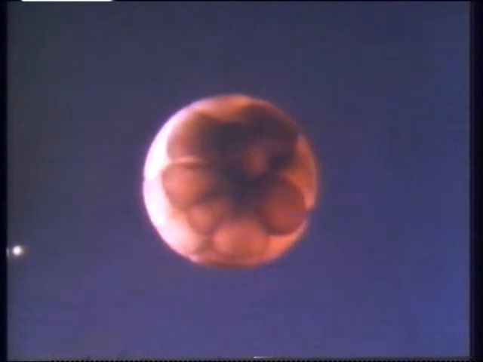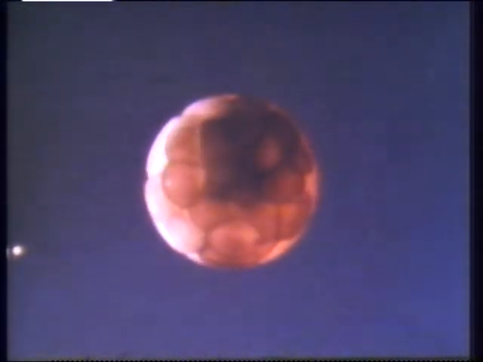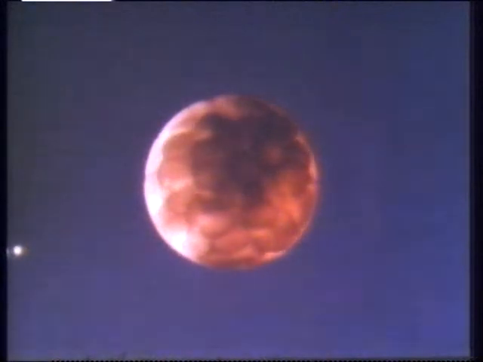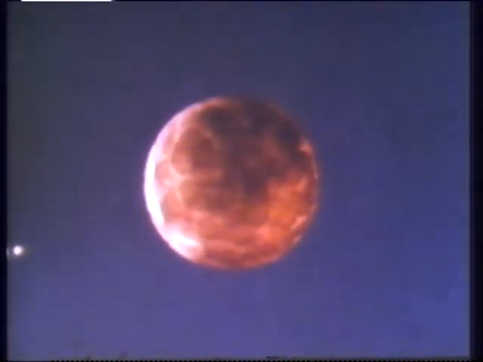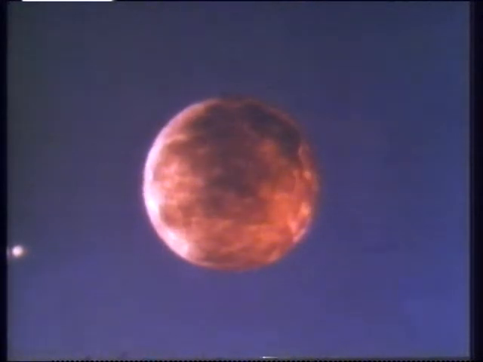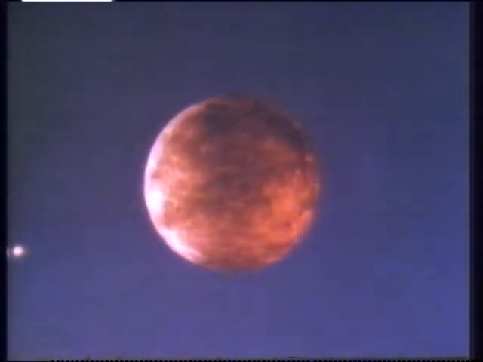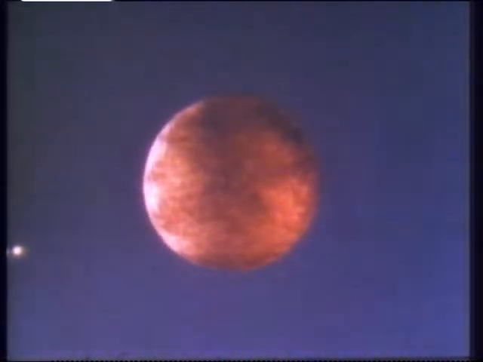Speeded up 500 times, here are the early cleavages of an amphibian embryo. After 10 hours, there are several thousand cells, all apparently identical. There's no overall growth in size of the embryo. During gastrulation, cells stream inwards. A dark line appears, the outline of the blastopore, through which the cells move. Inside, they will form the wall of the gut and the mesoderm. At the same time, the embryo starts to elongate as cells create a central axis.